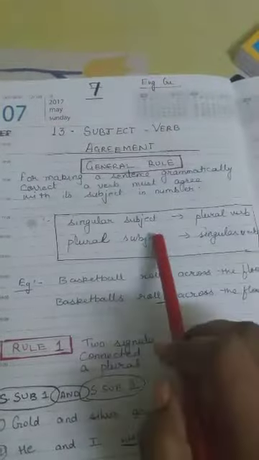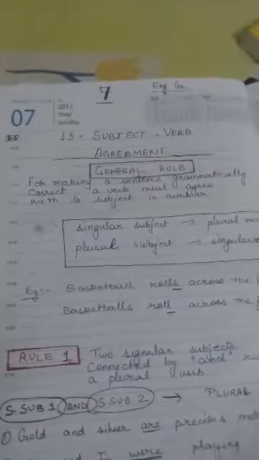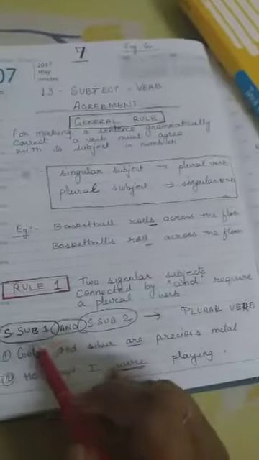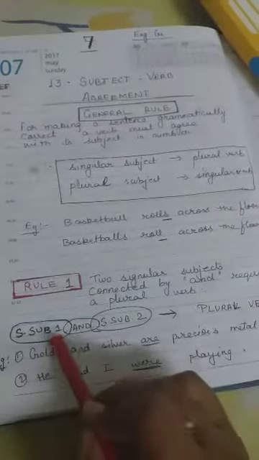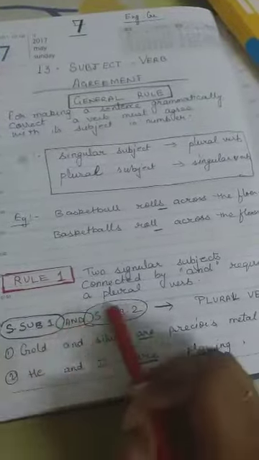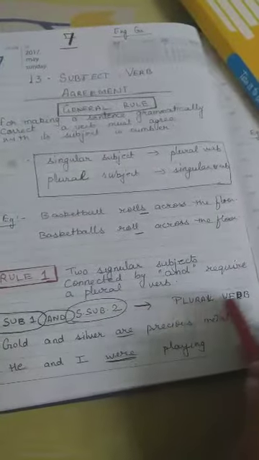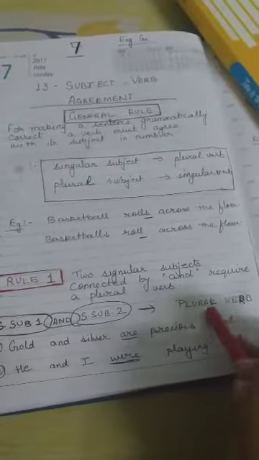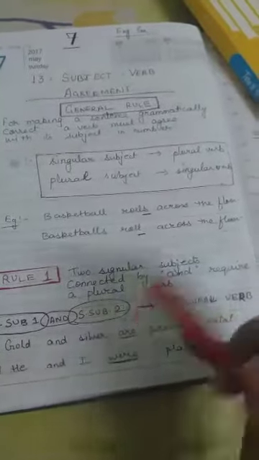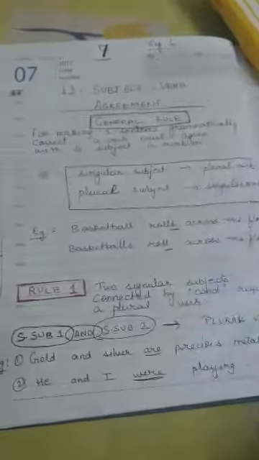Let's have a quick revision of all the 6 rules. First, the general rule you have understood: singular subject, singular verb; plural subject, plural verb. First rule, what does it say? Singular first subject, singular second subject connected with and, we have to use a plural verb.